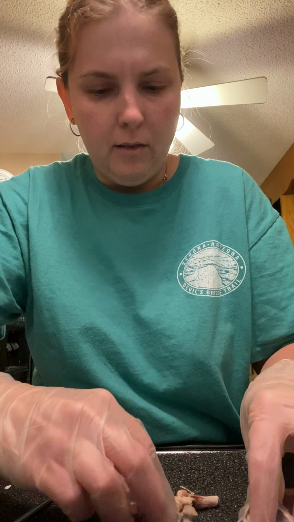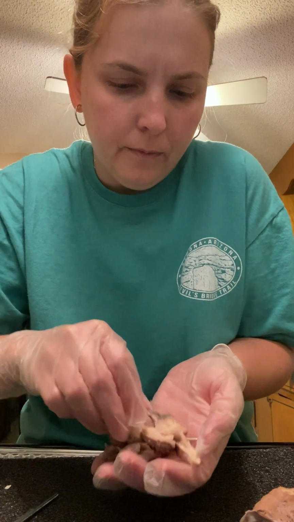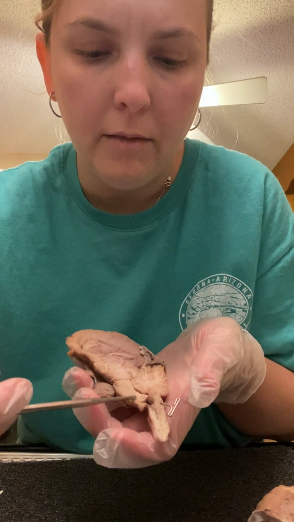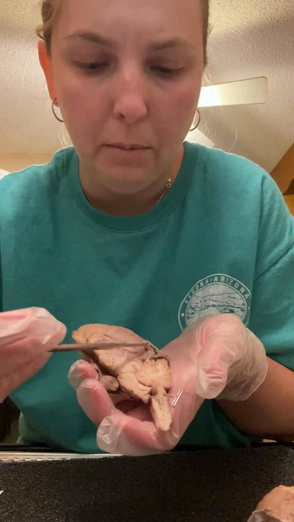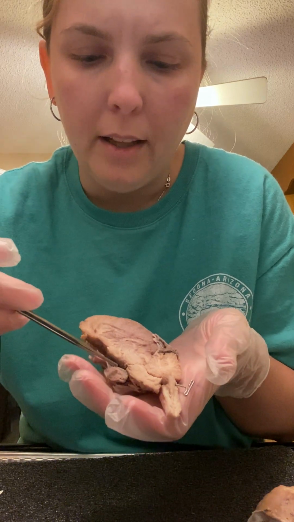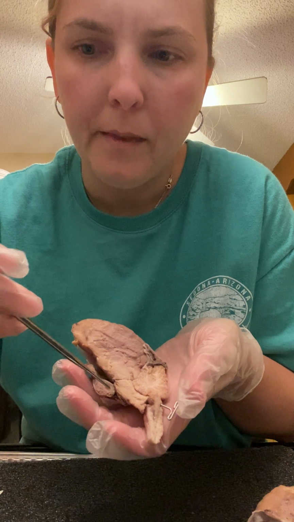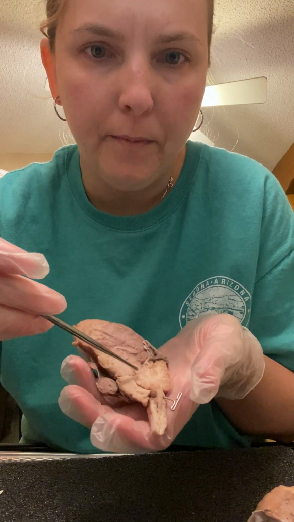And then I have the brain cross section here. All right, so here we have the medulla oblongata, that is here. Now this is just a cross-section view, so you have the cerebrum here and the cerebellum down here. And this is the medulla oblongata. We have the pons, which is up here. And this section here would be the midbrain.